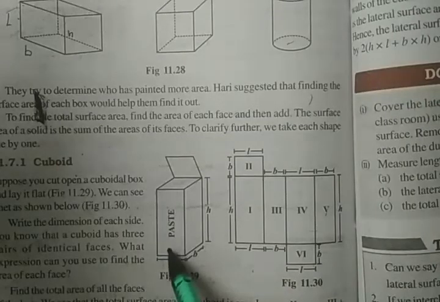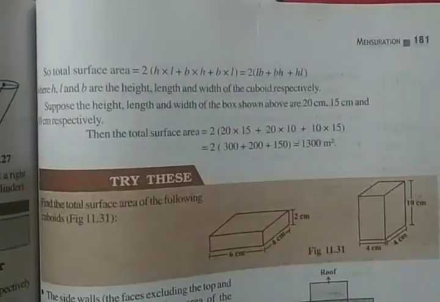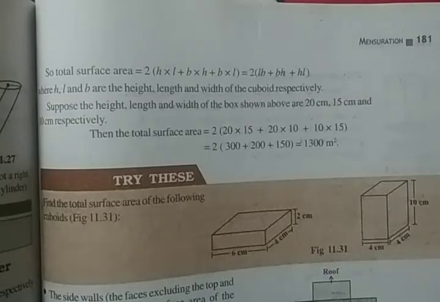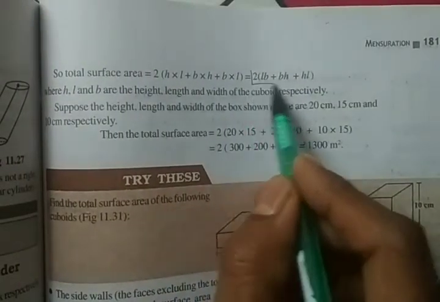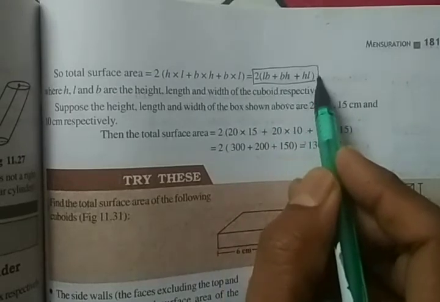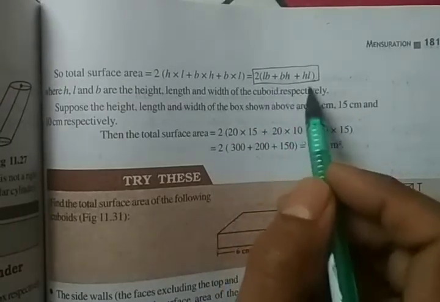So this is the formula of a cuboid which you have to remember. It will help you for solving sums. This is the formula to find surface area of a cuboid: 2 into (LB plus BH plus HL).